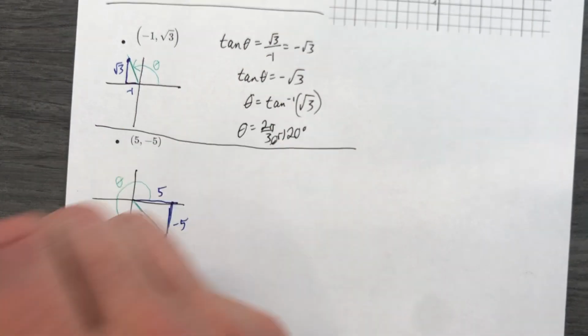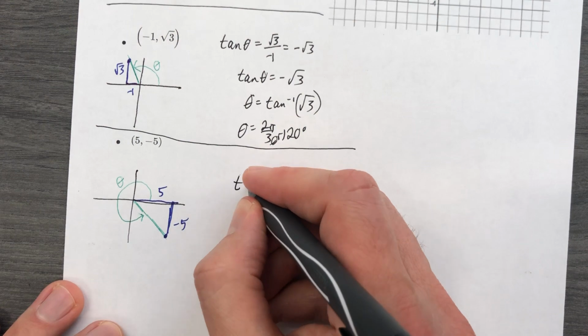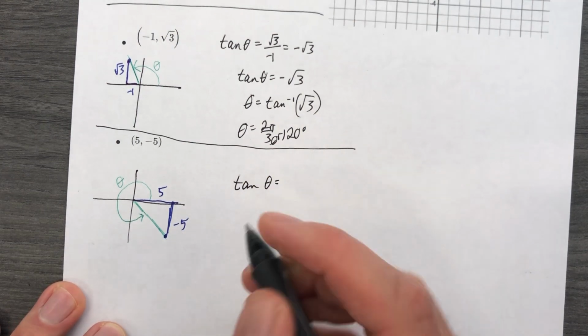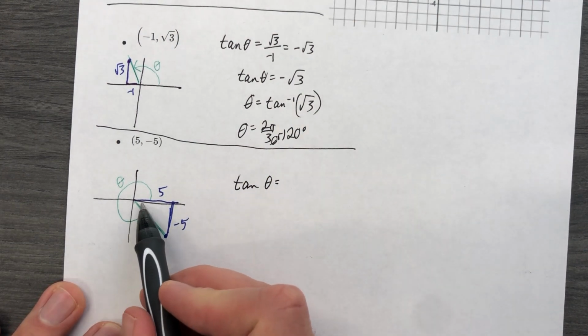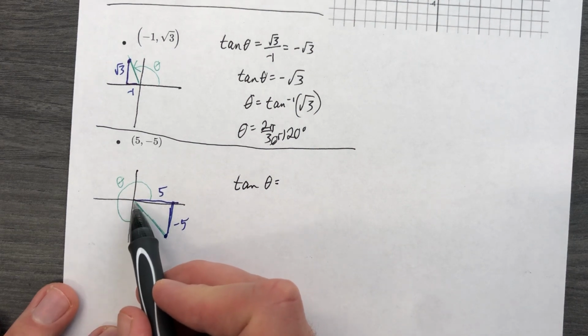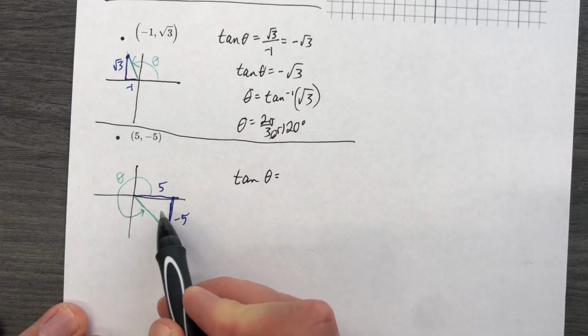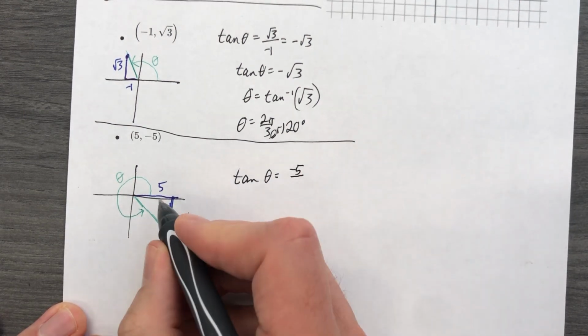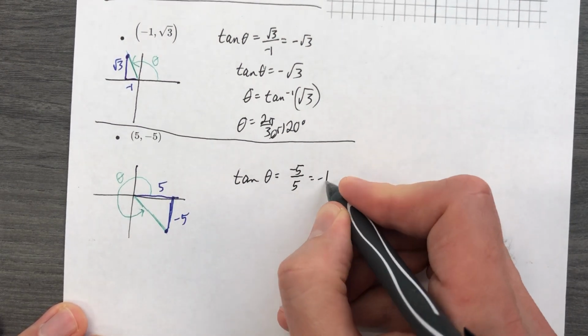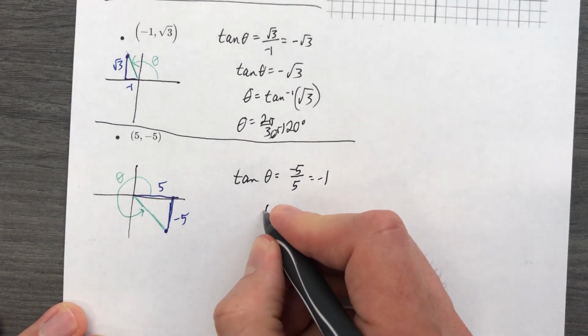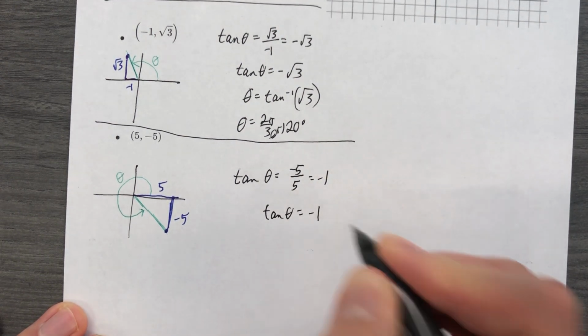So there's your angle. And so what we really have is the tangent of our angle equal to, coming from the origin, opposite over adjacent, which is, well, -5/5 is -1. So we're really dealing with the tangent is -1.